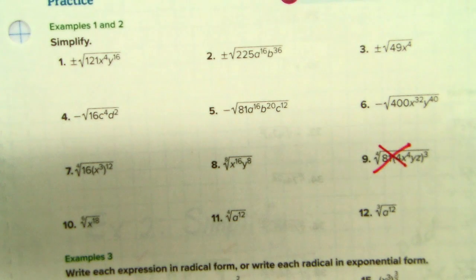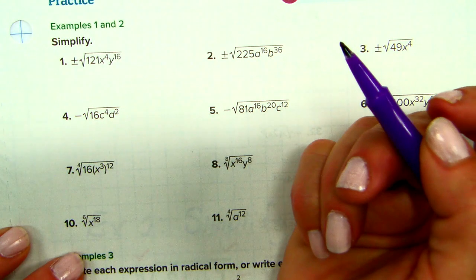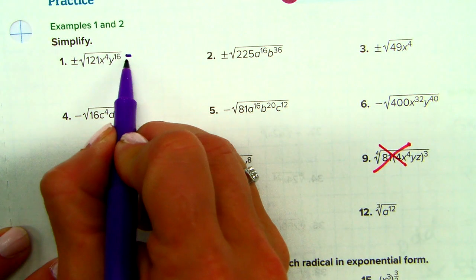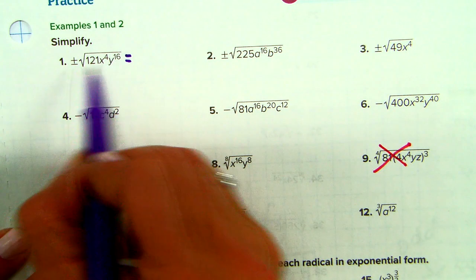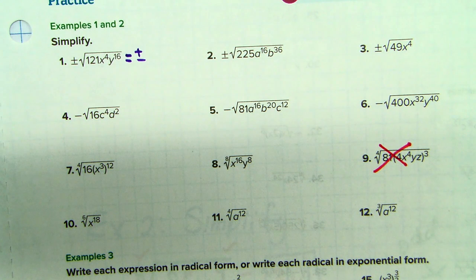All right, guys, let me help you get started here. Don't forget your even, even, odd rule. If there's a plus or minus in front, it stays there. That's it. Don't overthink that, okay? If it's there, you leave it there.